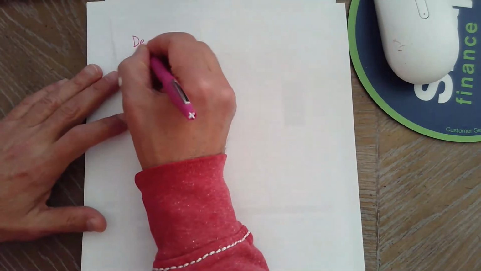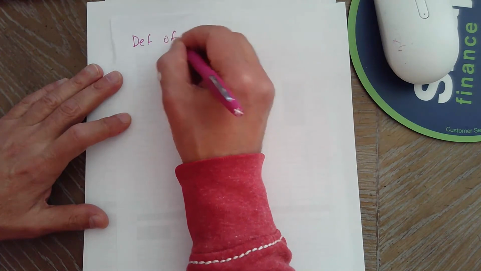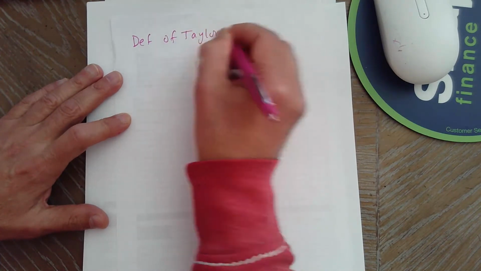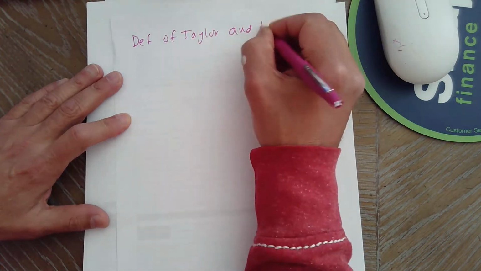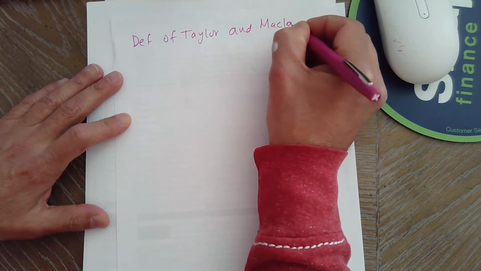So from there, we're going to define what we mean by Taylor and Maclaurin series.